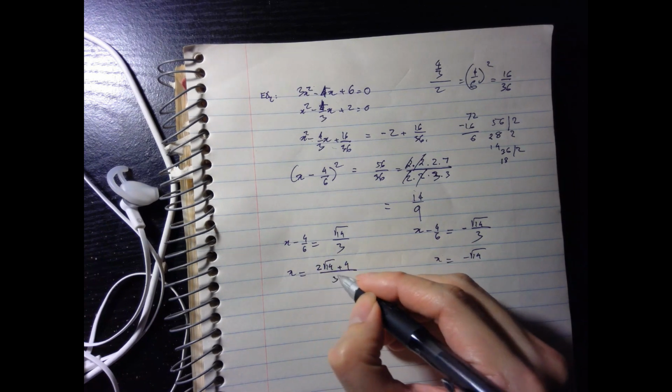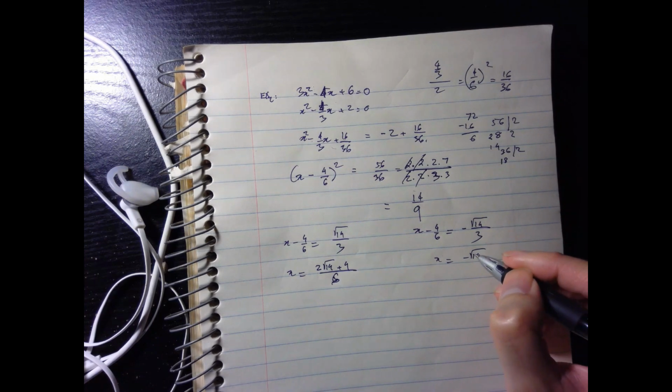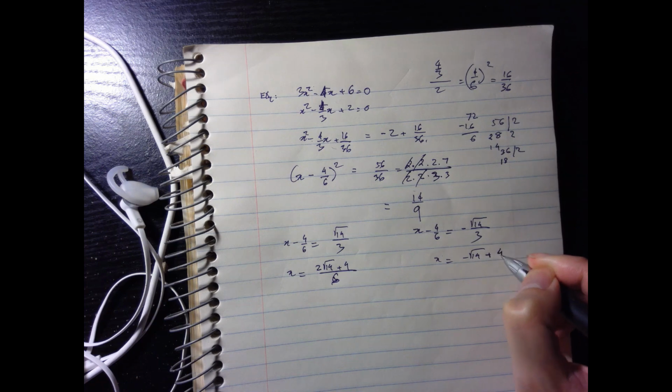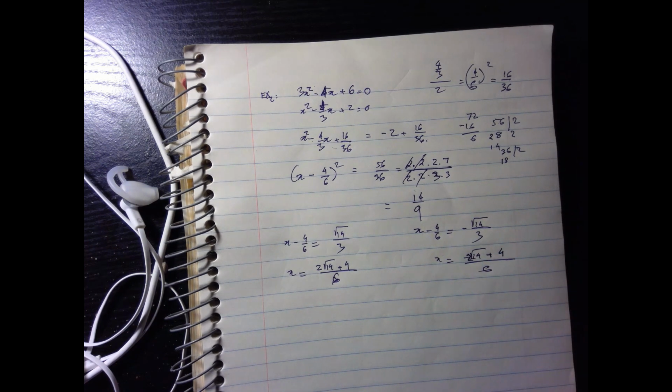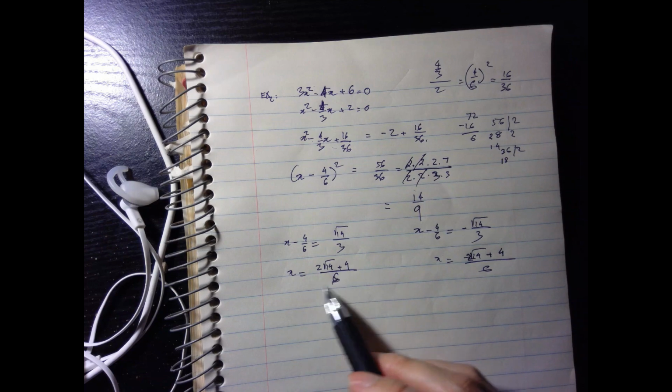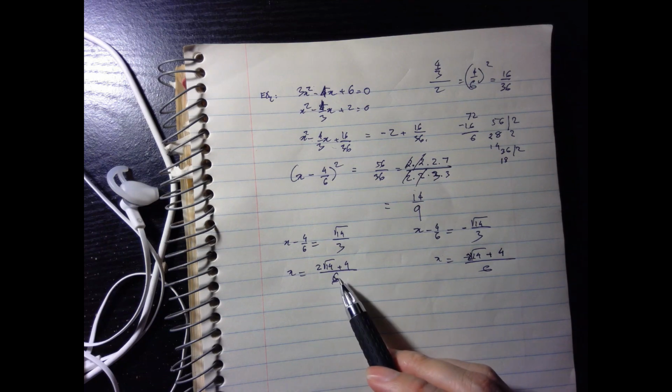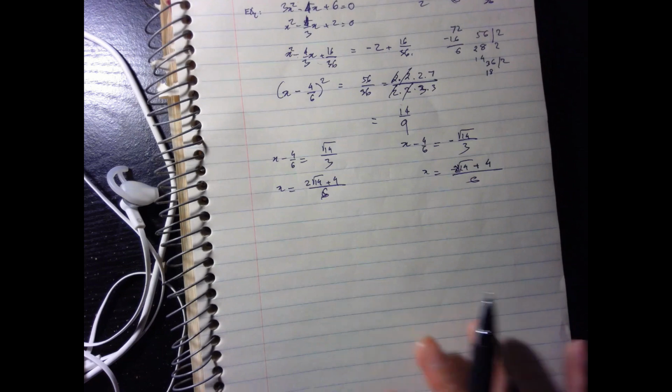Plus 4 over 6, so x equals 4 plus or minus 2 square root of 14, over 6. I don't want to go through this because it's very simple. You should know how to simplify this, and you should know how to combine this.